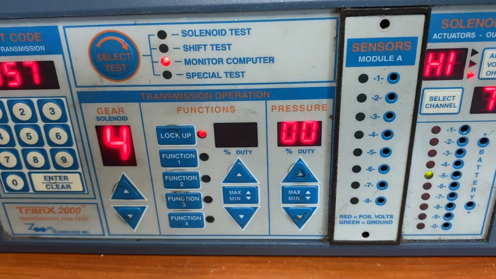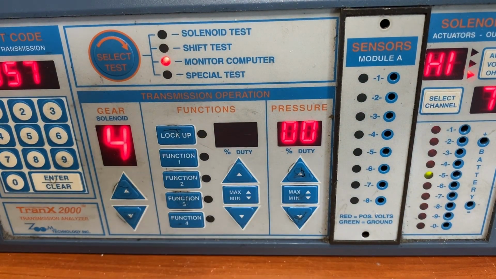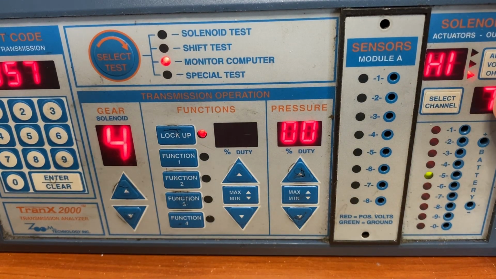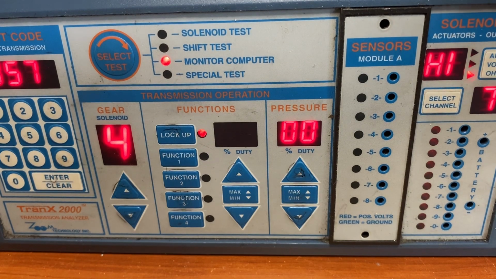So if it's 0, we know the computer's not controlling line pressure. If it's something like 65, then we know it's completely full duty cycle, and it's controlling the line pressure at minimum line pressure. And you can look at other data too by selecting channels here. So if you want to look at EPC, that's what we're looking at here. You can look at amps and ohms and applied voltage.